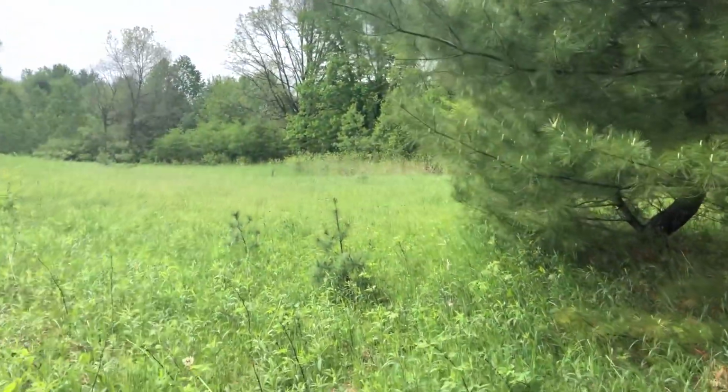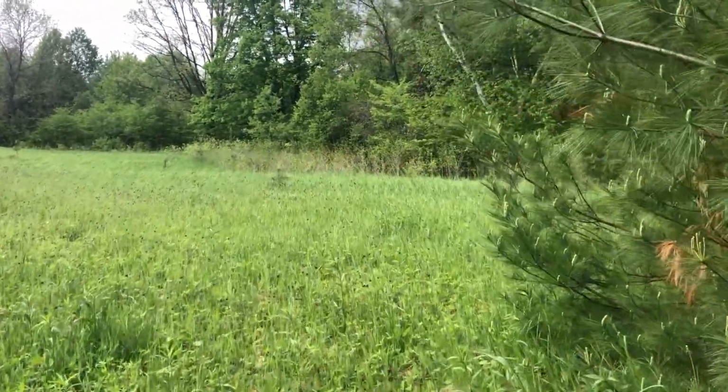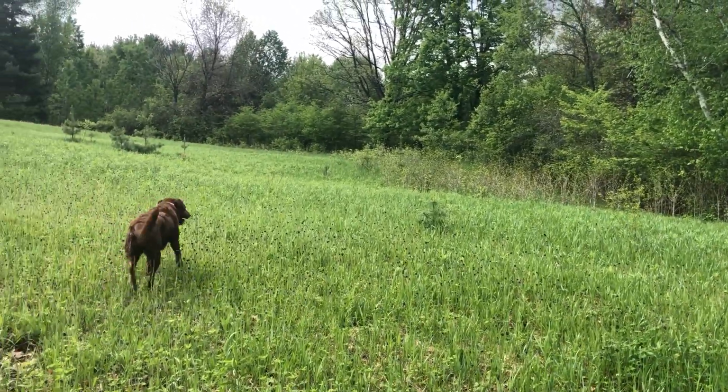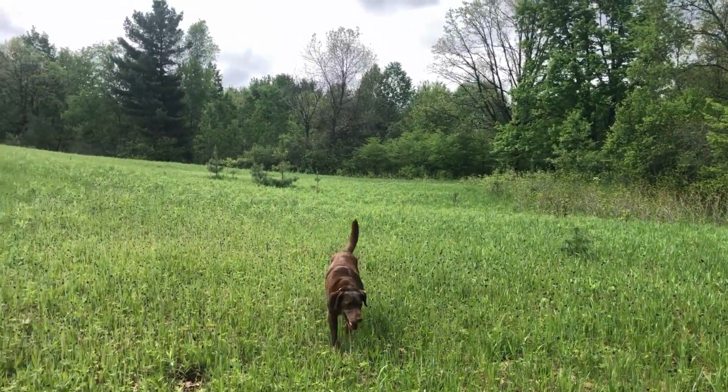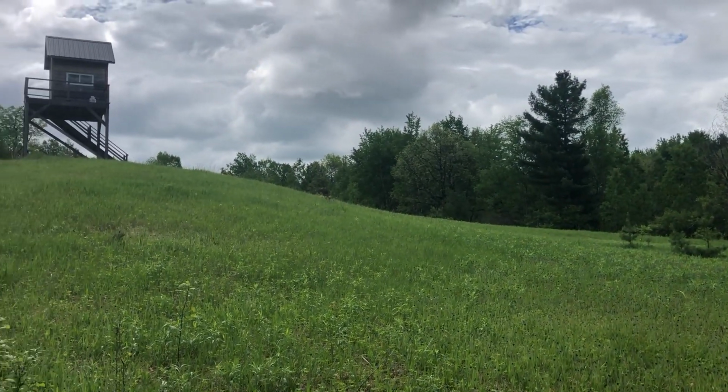These biome transitions are where the deer like to be. I'm probably going to transition this into a food plot down here, but this is exactly what I was talking about. The edge of the woods gives way to a soft edge, which gives way to grassland, and this is a perfect example of that.